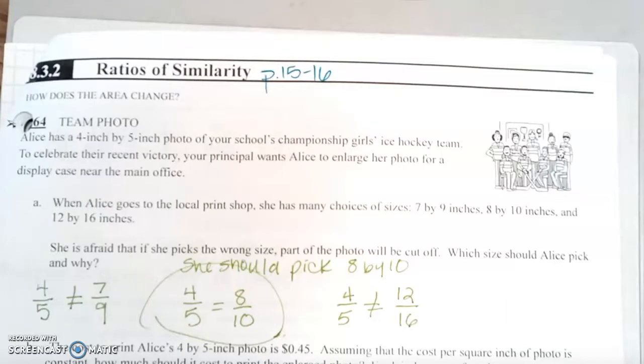She is afraid that if she picks the wrong size, part of the photo will be cut off, right? Because if you're having a team photo, you've got some people all the way across. You don't want to cut off someone over here or the coach over here, right? So you want to make sure it's going to be proportioned out correctly, or part of that photo will be chopped off. So which size should Alice pick and why?